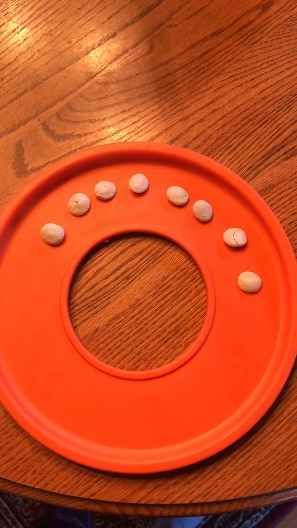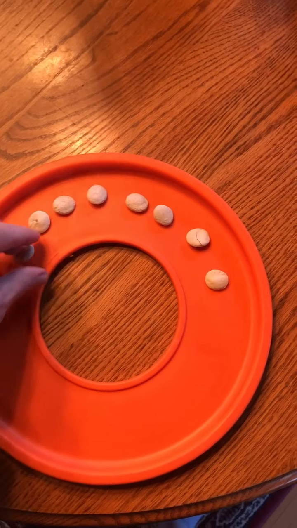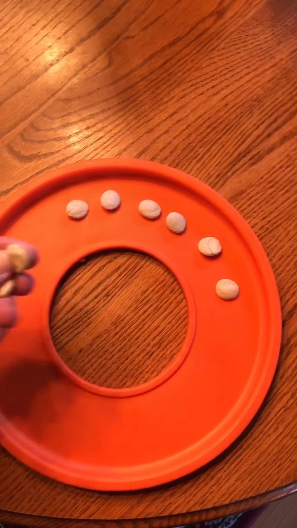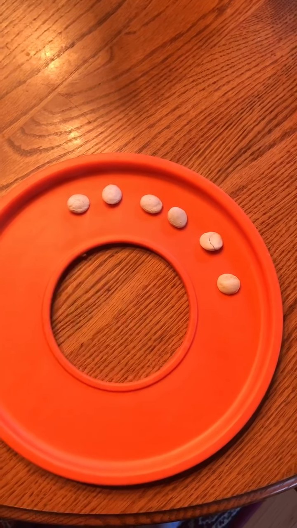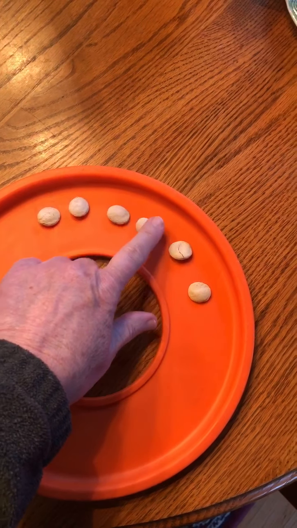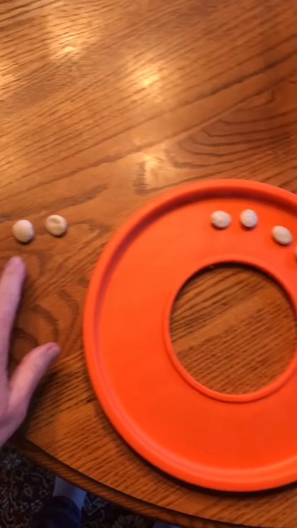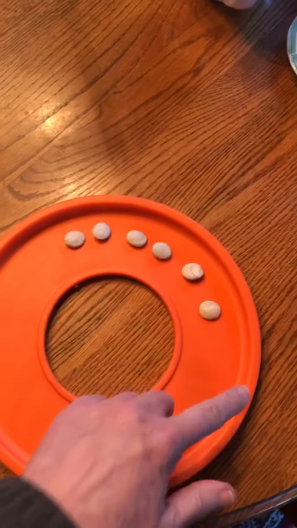And my dog has been doing tricks today. My dog did 2 tricks. So I'm going to take away 2 treats. Now how many do I have left? 1, 2, 3, 4, 5, 6. So 8 minus 2 is 6.